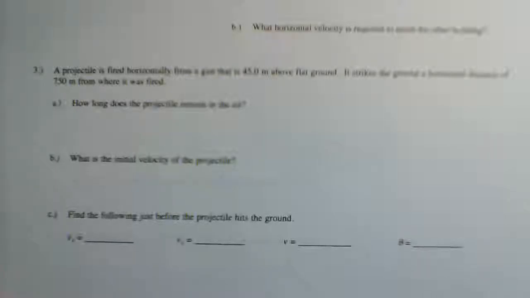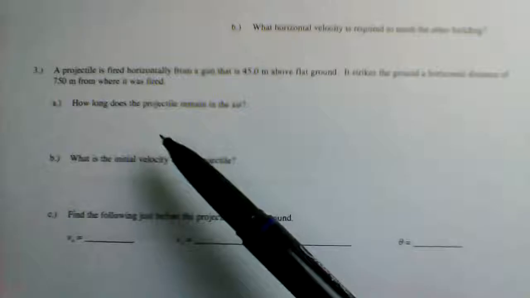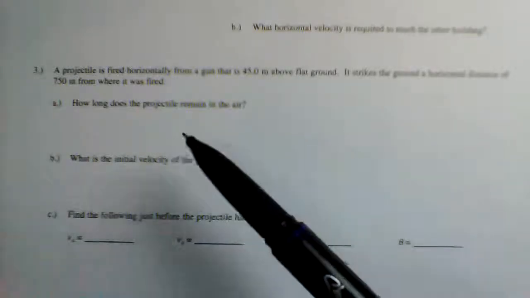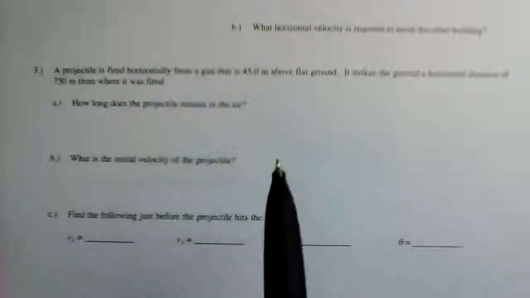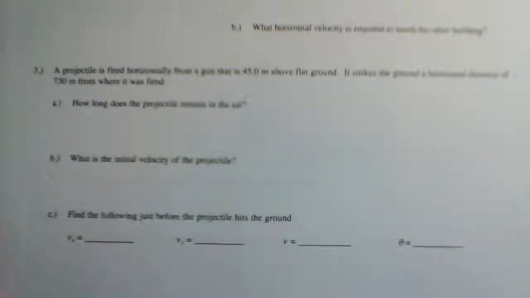All right. So this is going to be very similar to question 1, except in question 1, it says it's thrown horizontally at a velocity from a cliff a certain height above the ground. In this one, it says it strikes the ground a horizontal distance from where it was fired. How long does it remain in the air for? And then what's the initial velocity of the projectile? So the only difference on these two is this.